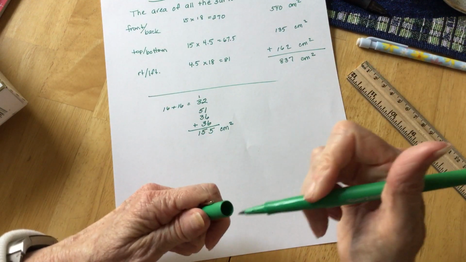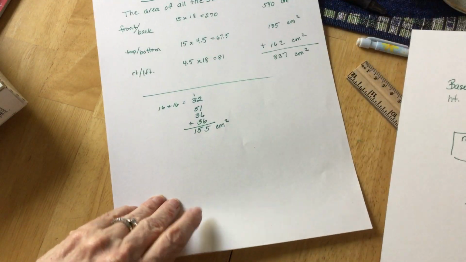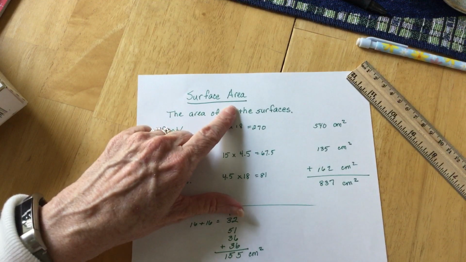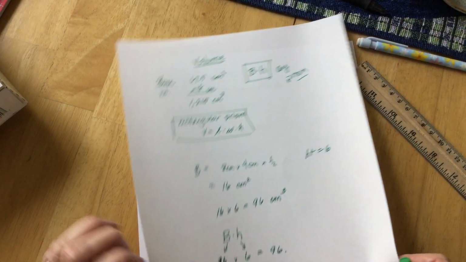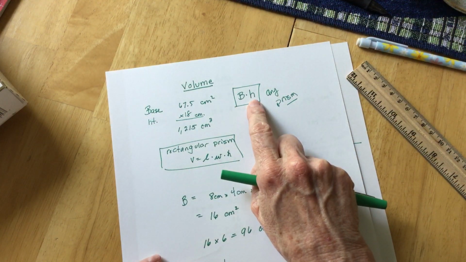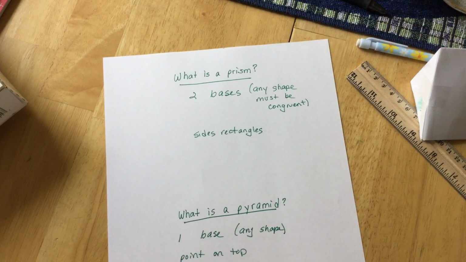So that's the difference between volume and surface area. Surface area, you just have to find the area of every surface, and add them all up. Volume is always base times height. And remember the difference between a prism and a pyramid.